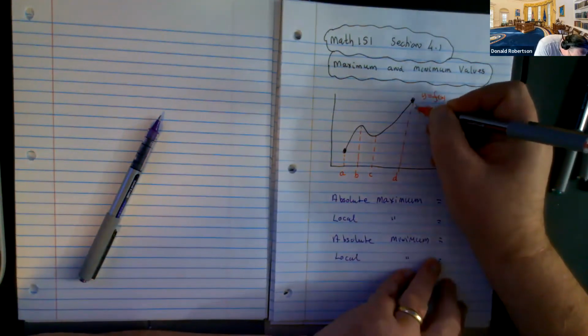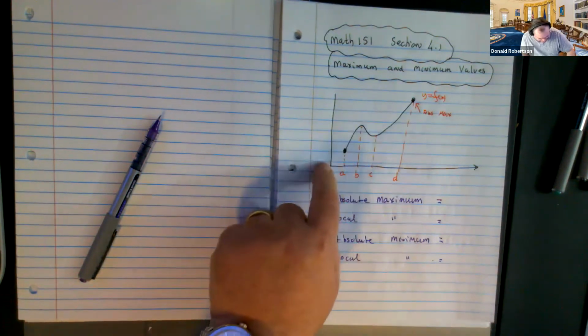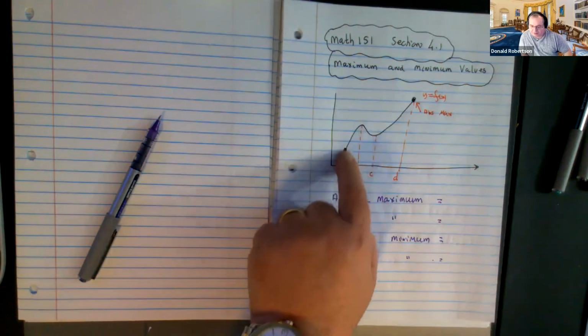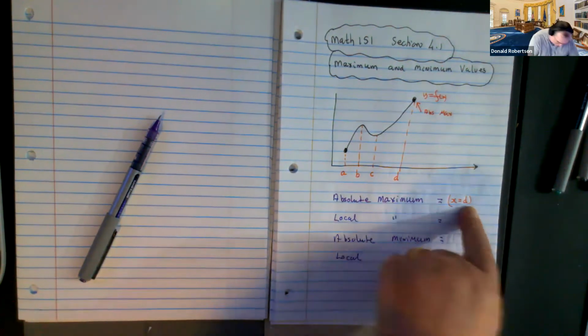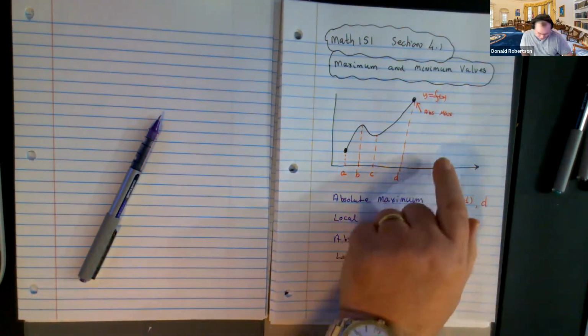An absolute maximum would be here. And the absolute maximum is a point on the curve, right? So we're only talking about the curve from here to here, as a start and as a finish. Is there any point in the curve that's higher up, a bigger y value than any of the others? And that's called an absolute maximum. And we very often tell people where it is by just saying it happens at x equals d, or you might just say it happens at d, right? Now that's an absolute maximum.